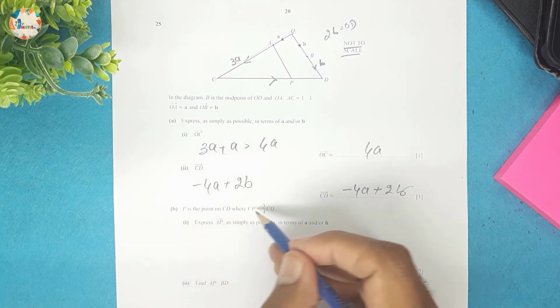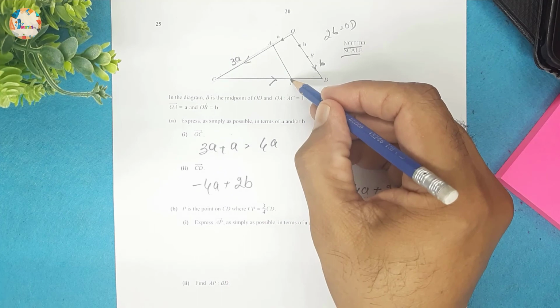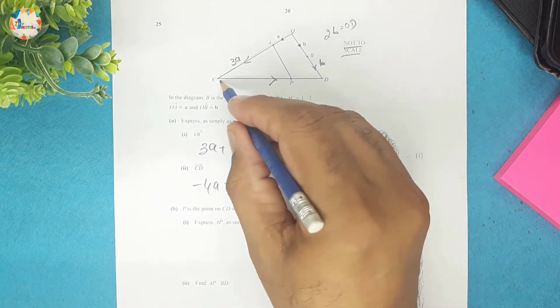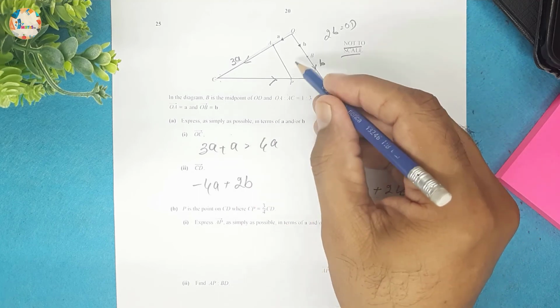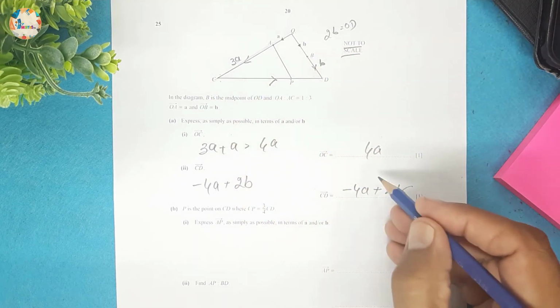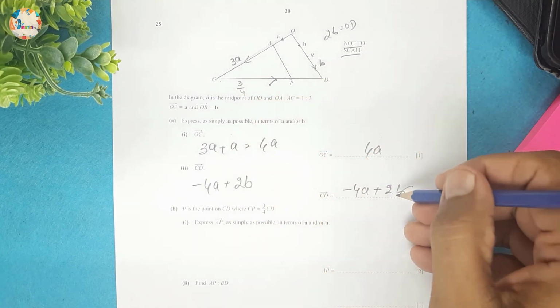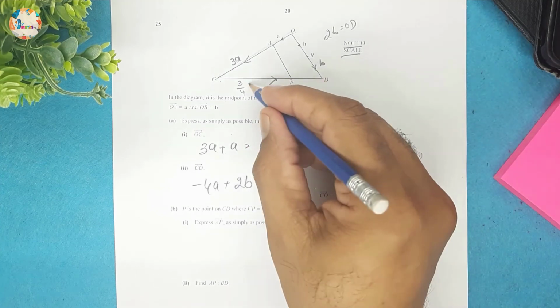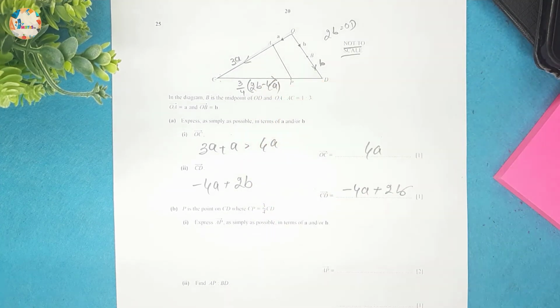Then part B. P is the point on CD where CP is equal to 3 by 4 of CD. CD, this one. CD we found over here. So this is 3 by 4 of CD, which is 2B minus 4A.